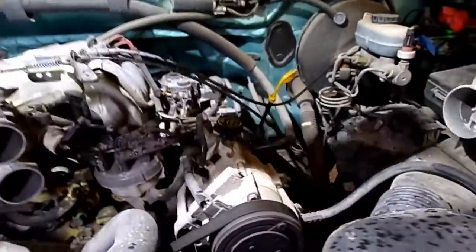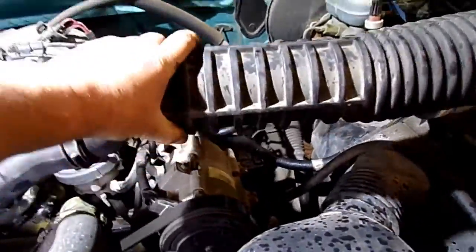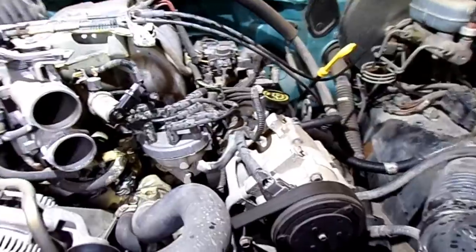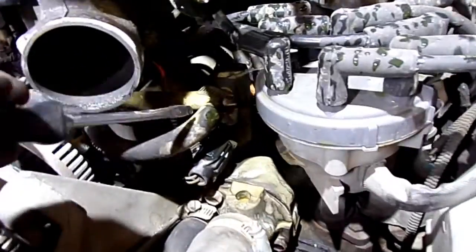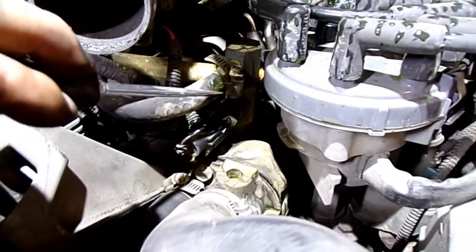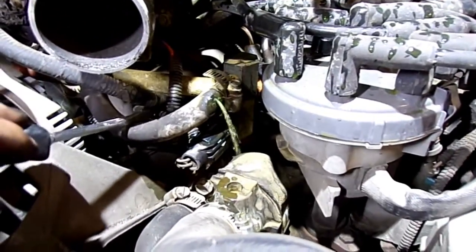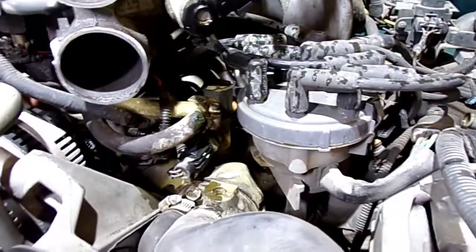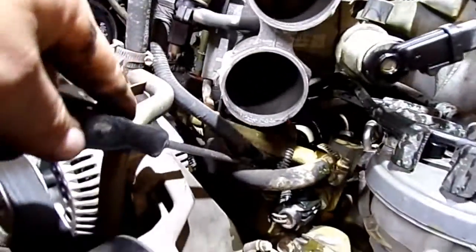Now I pulled this breather tube, intake tube off. Notice it's got an antifreeze leak. It's got antifreeze oil. It's got a hole right here in this hose. The throttle position sensor is real close to that.